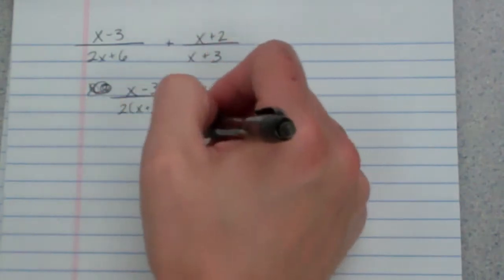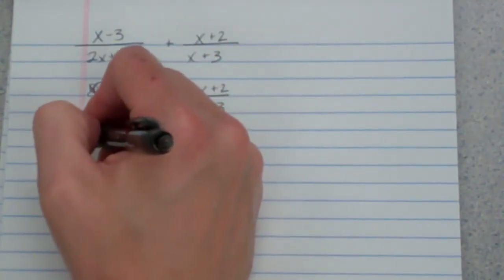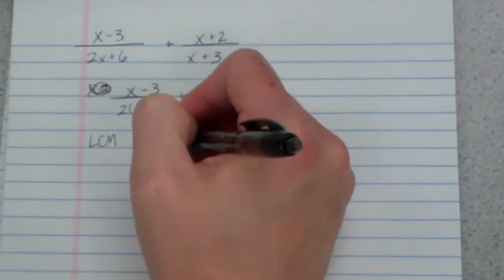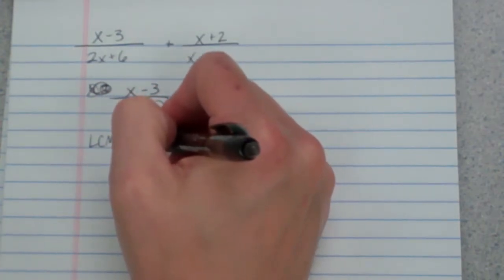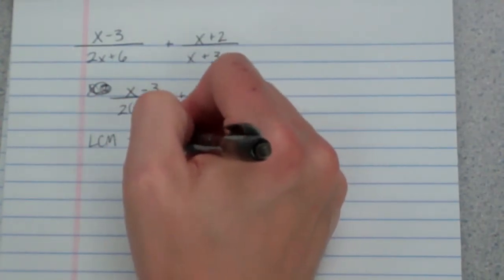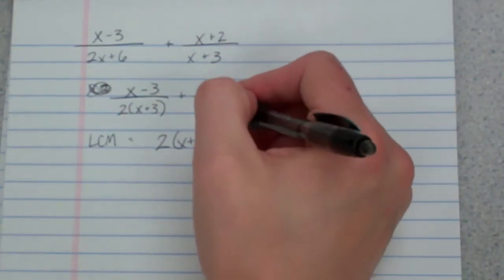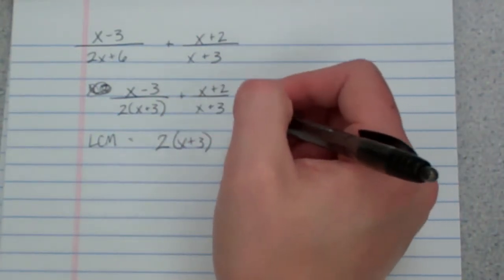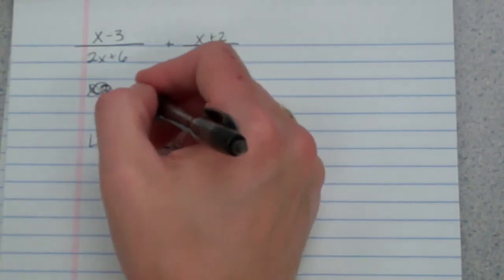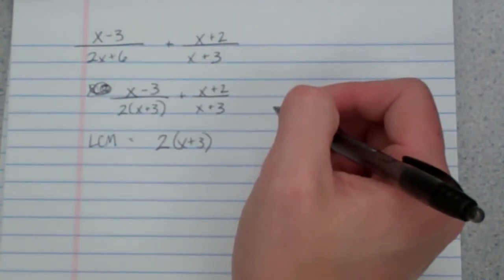So, if I was looking at this boat, this stands for least common multiple, I would need to have a 2, right? I would need to have an x plus 3, and then over here, I would need to have an x plus 3, but I already have it. So, obviously, this is the least common multiple, okay?